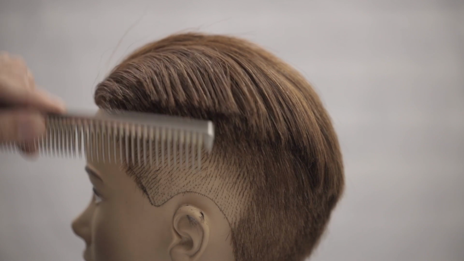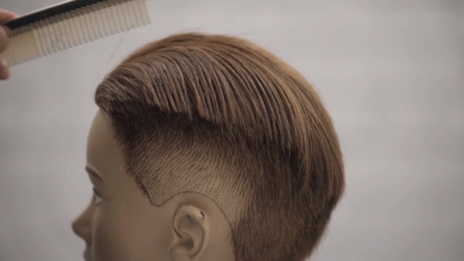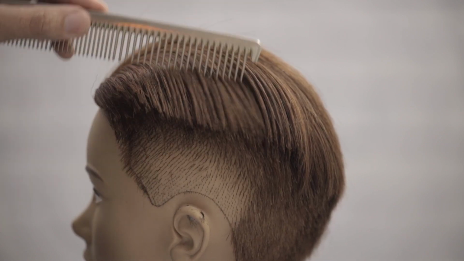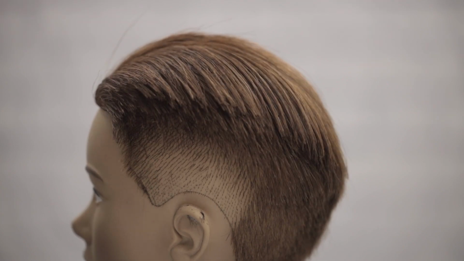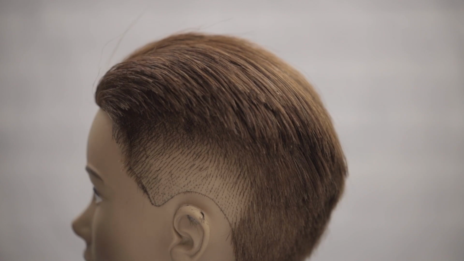Okay, so this weight line up here, I would take that off with clipper over comb, even if I were fading from the bottom to the top. But there you go. That's fading from the bottom to the top using guides. And again, I think that's the first way we should learn how to fade, because it teaches you what to look for at different areas on the head, and it makes it a lot easier to kind of visualize the end result as you're fading with any of these other techniques we're about to do.